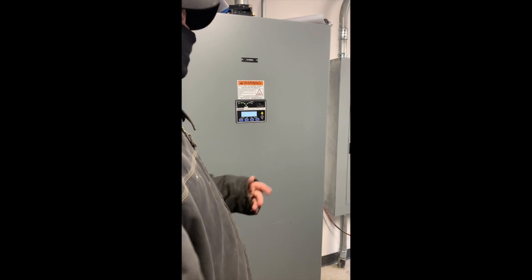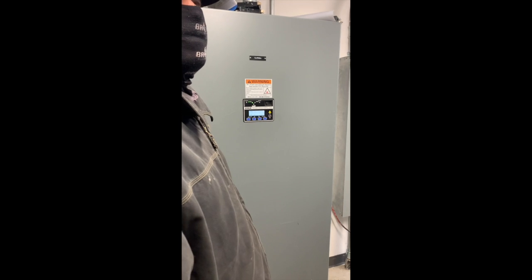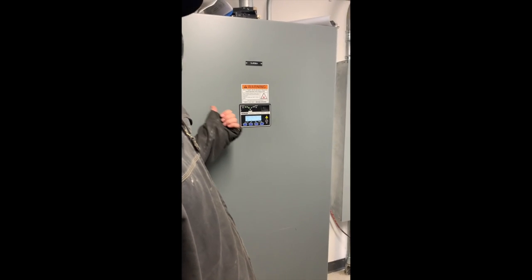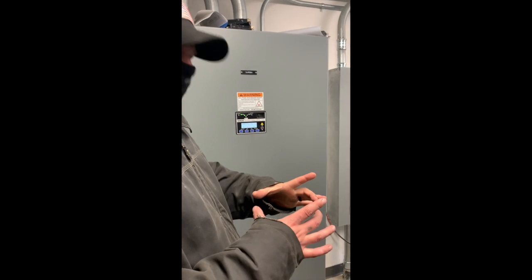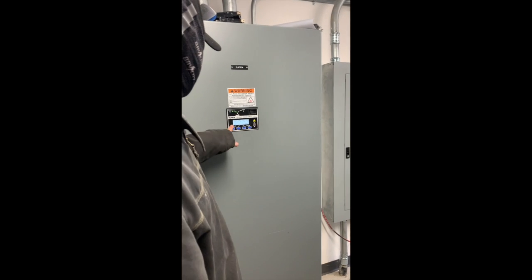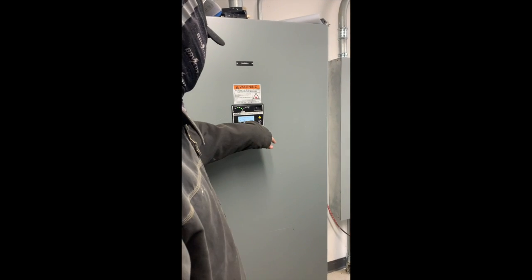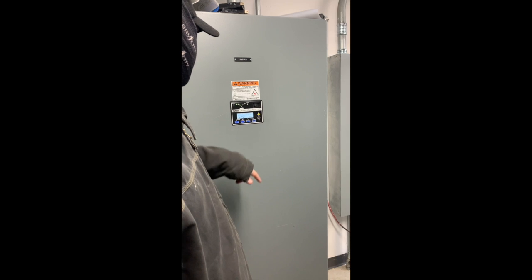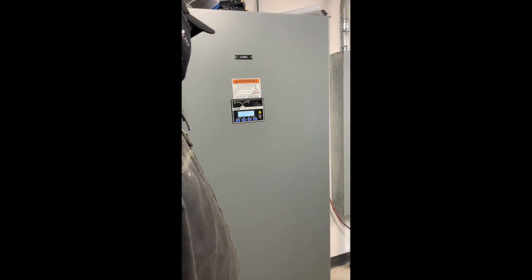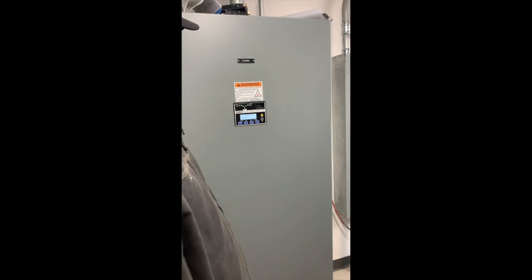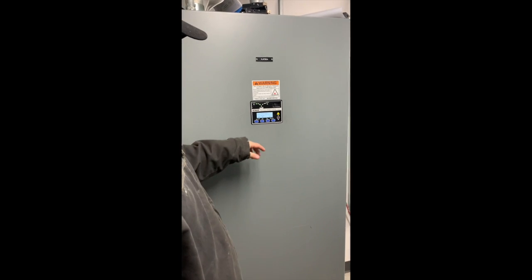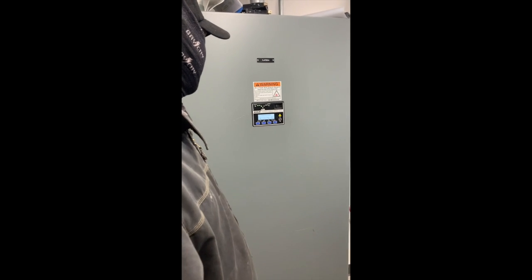Again, it's whatever you want to add. Those current sensors would be inside. They're little black rings wrapped around the conductor. Your date and time, that one is correct. So back to here.